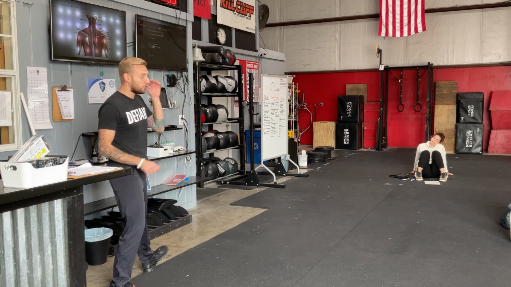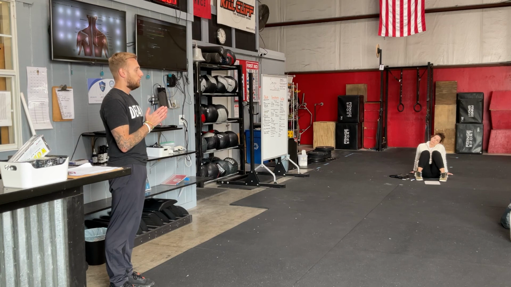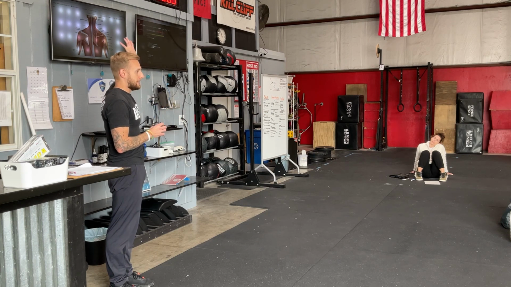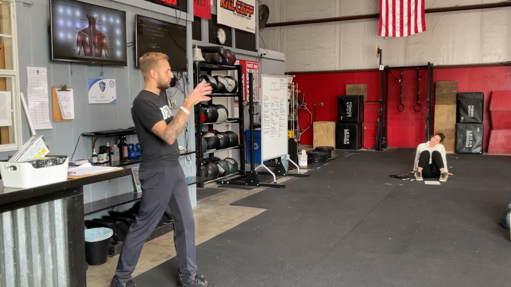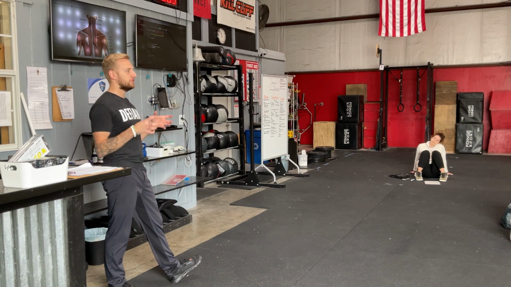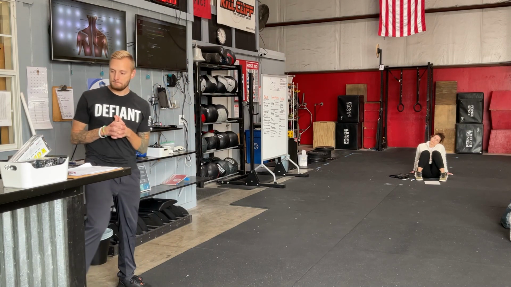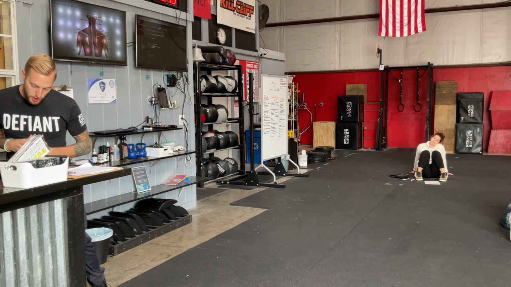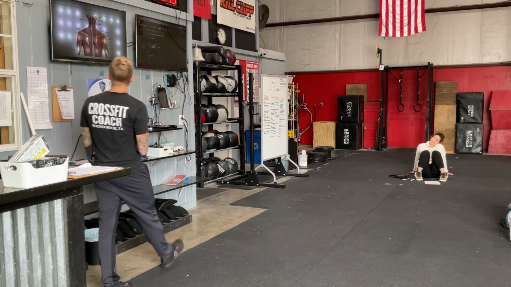So, questions on the anatomy, questions on what we're doing, where we're going with this thing? Makes sense the shoulder blade moves around in all these directions and we want to try to control as much of that as possible? Okay. All right, so how does the program work?